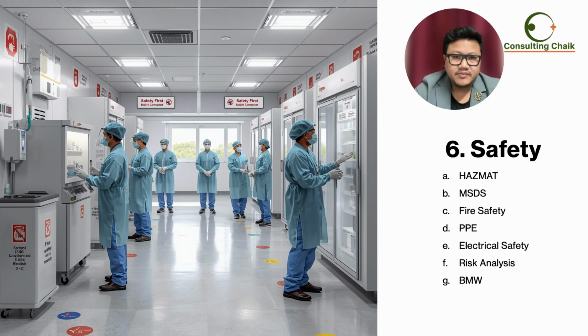Then you have BMW, biomedical waste. So how do you segregate biomedical waste? How do you store it? All those things need to be taken care of. Then how do you do the liquid waste disposal? Here in the biomedical waste, you need to use an autoclave where you sterilize the blood bags before you give it.